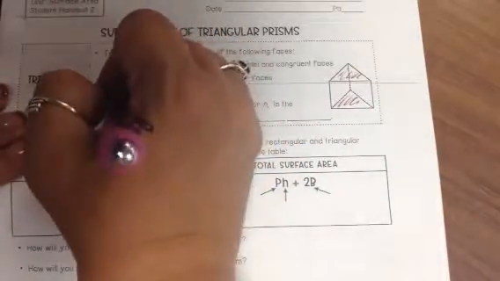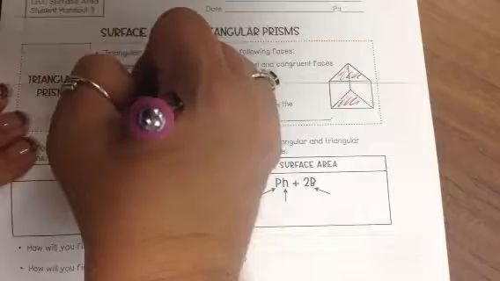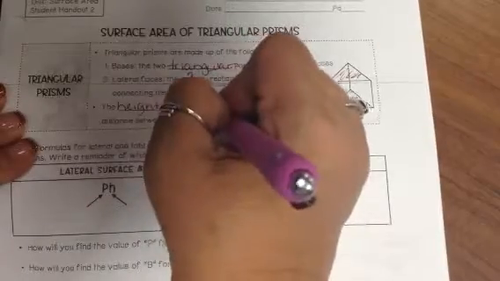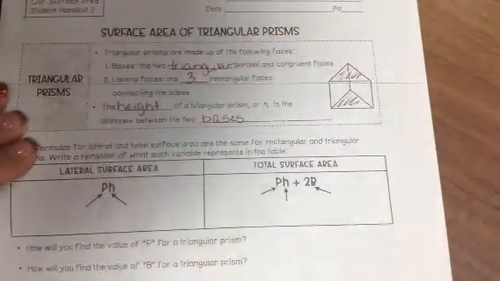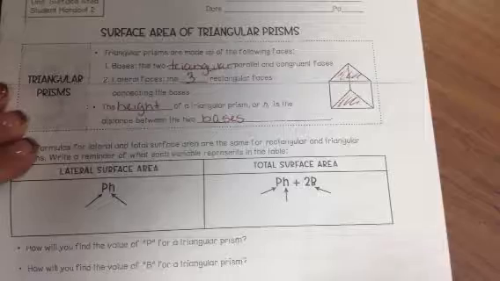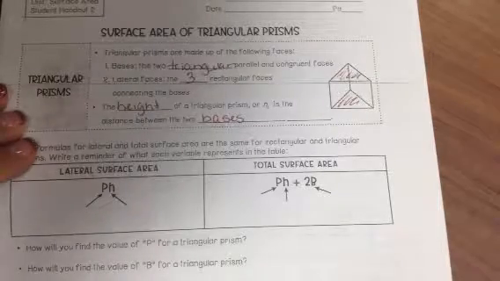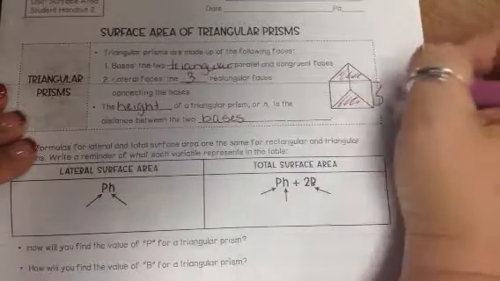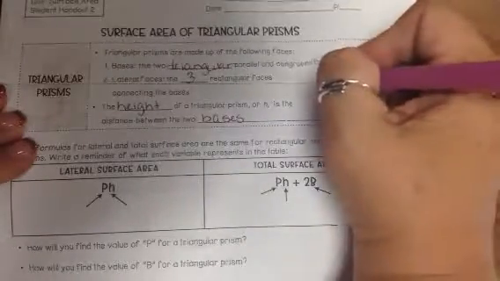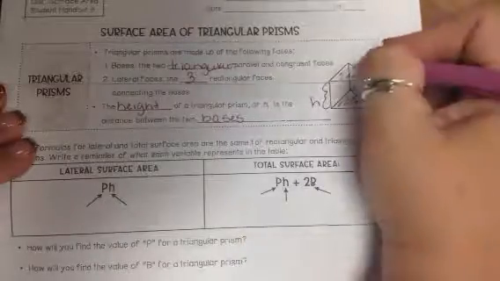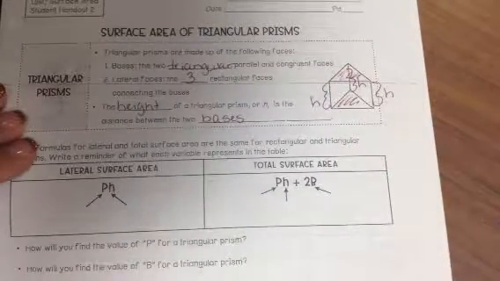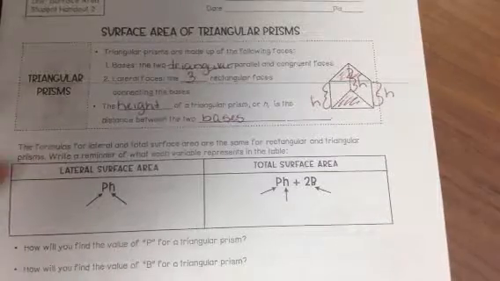The height of the triangular prism, or H, is the distance between the two bases. Now don't get the H of your prism confused with the H of your triangle. I know that gets a little crazy, but that's why we draw it out. This is the height of my prism. This could actually be the height of my prism, and this line here could also be the height of my prism. So don't get those confused. Those are what's connecting my two bases.